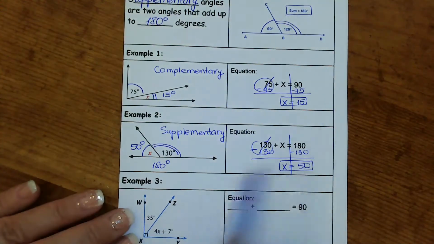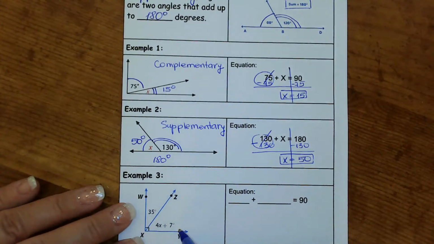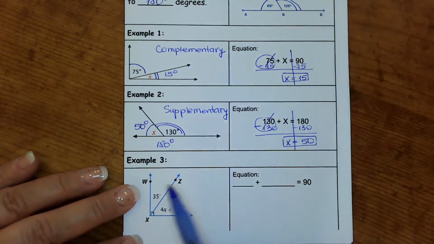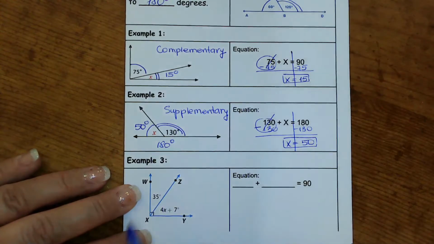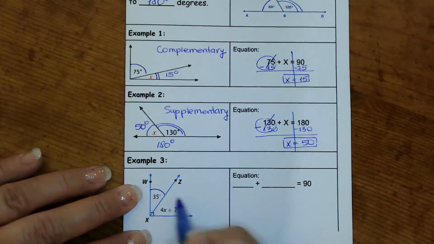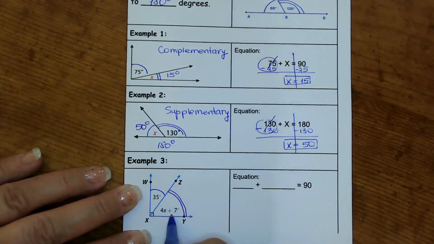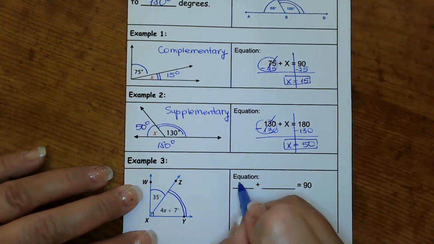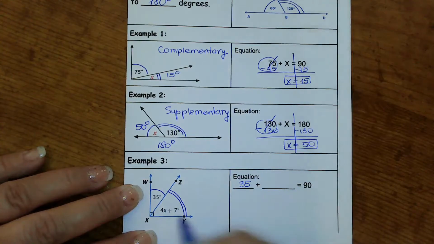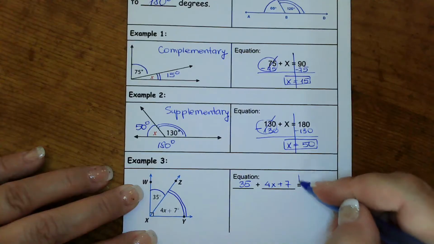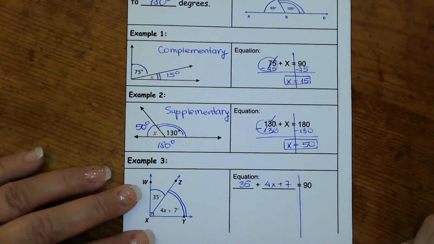In the next example, I have a 90-degree intersection. A 90-degree intersection is a complementary relationship, where one angle is 35 and one is given as an expression, 4x plus 7. They have to add up to this 90 degrees. So to write an equation, I have 35 plus the expression 4x plus 7 equals 90.